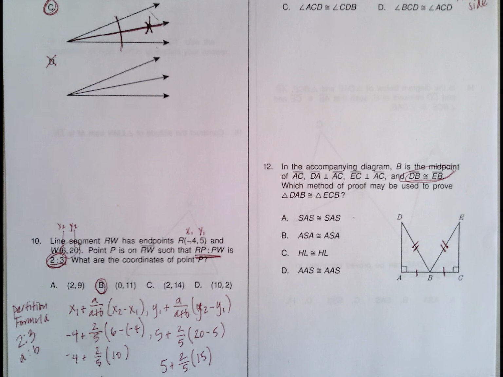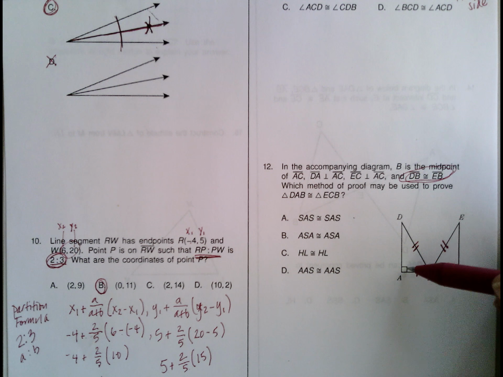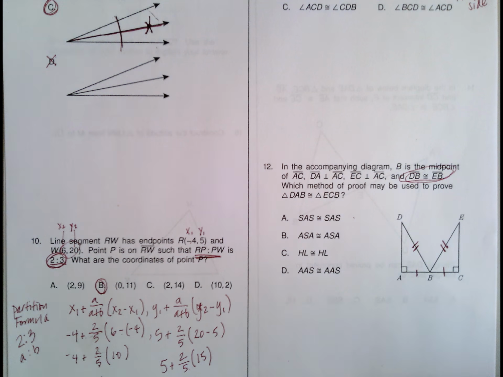All right, so if you take a look at all the annotations that I made, which method of proof can be used to prove these two triangles are congruent? So a lot of folks thought it was side angle side. Is that the case? Can we use side angle side? Well, we do have a side, right? And an angle and a side. A side, an angle, and a side. The answer was, in fact, hypotenuse leg. And let's see why that is.